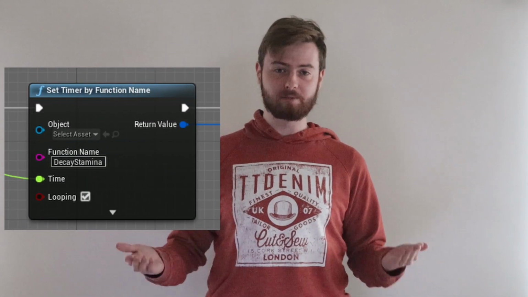Have you ever watched a tutorial or seen a forum post where they use a blueprint node that you'd never even heard of before and are like, damn, I wish I knew about that one before? In fact, one of the earliest nodes I had this with was the set timer by function name.